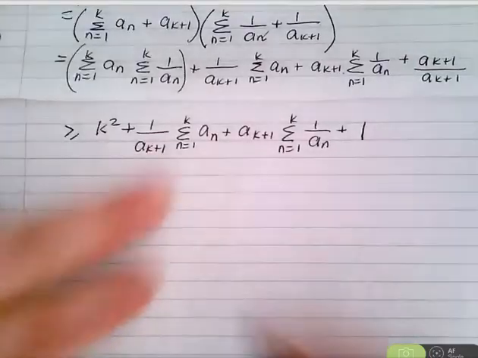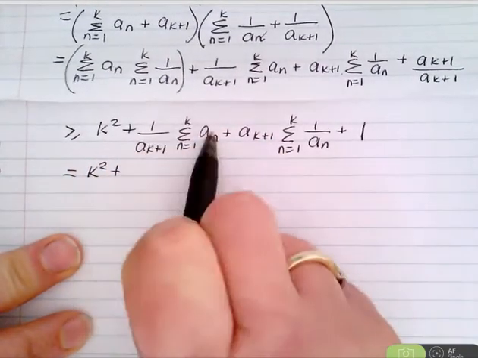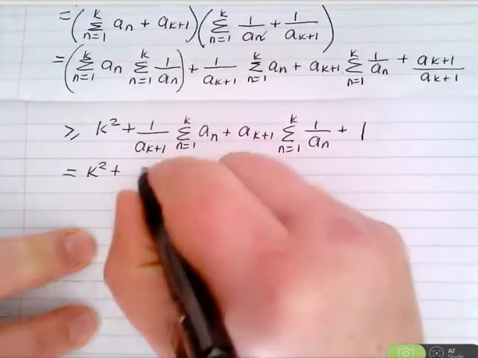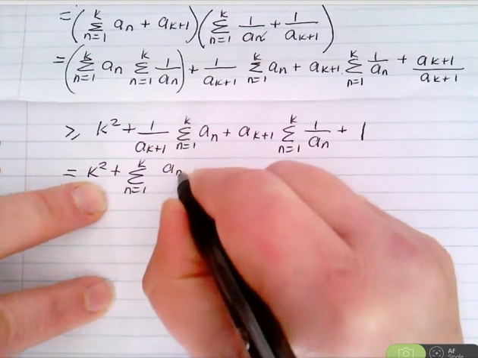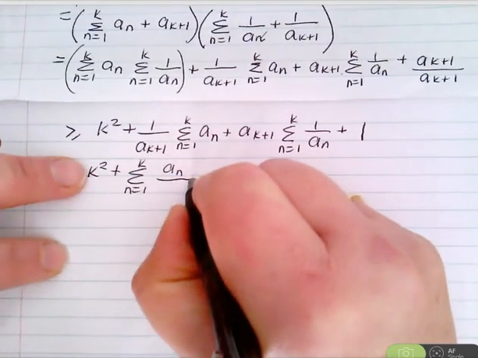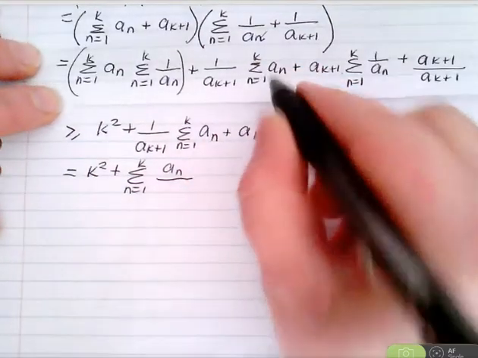Now this is equivalent to k squared plus, if this gets multiplied by each of these summations, then it'll just be the sum from n is 1 to k of a sub n over a sub k plus 1.